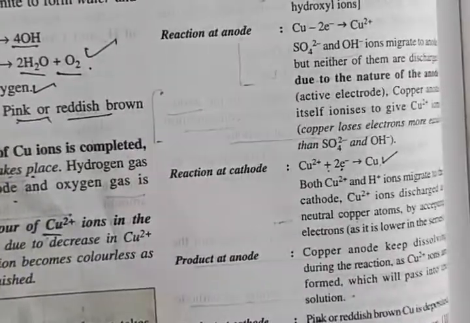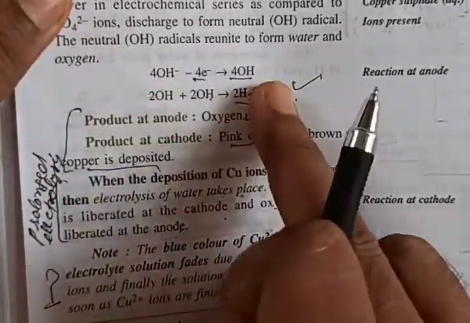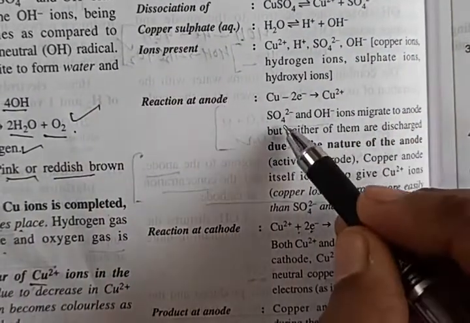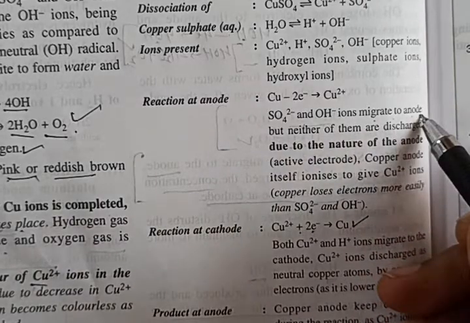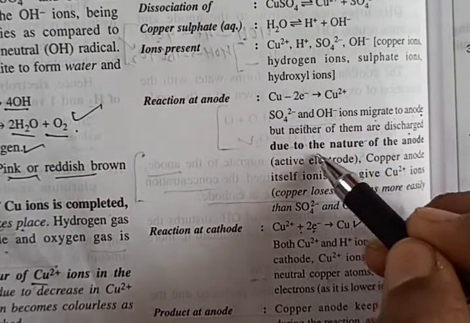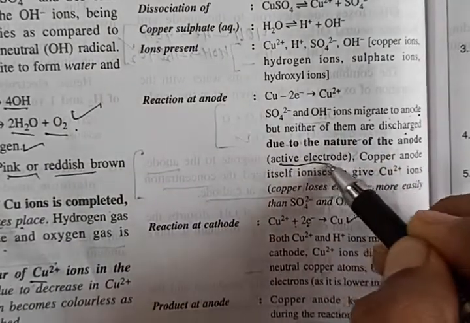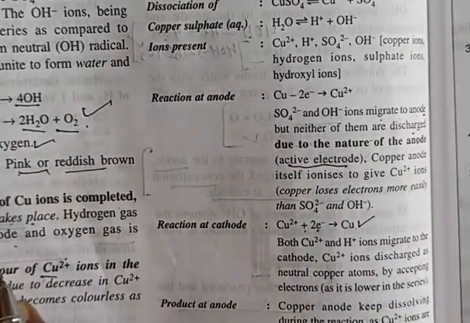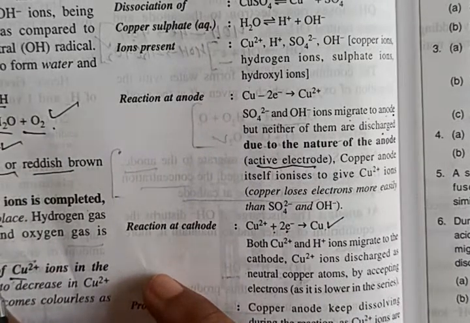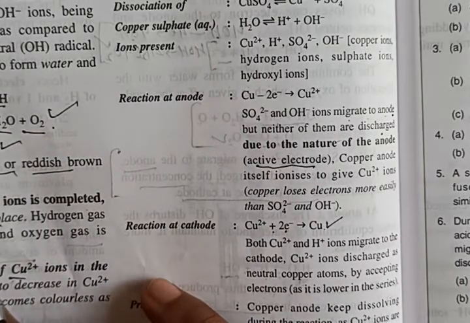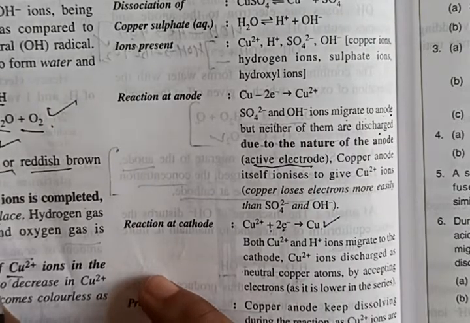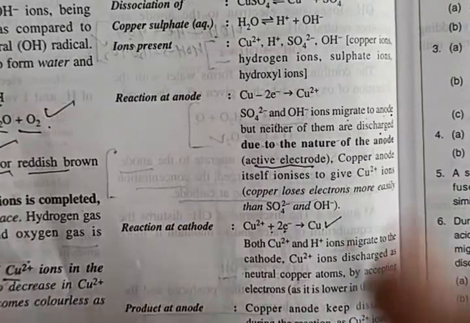Now reaction at anode, earlier what was there? OH discharge, but here it is not like this. Here, although sulphate and OH ions migrate to anode, neither of them will discharge. Why? Because of the nature of the anode. Copper anode is an active anode. There are 3 active anodes in our syllabus, and what are they? Copper, silver, and nickel, right? Whenever these active anodes are used, these anodes will take part in the reaction. What is this anode? Copper.